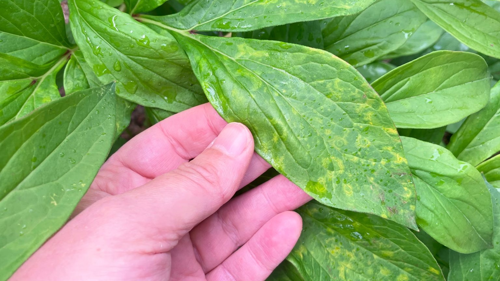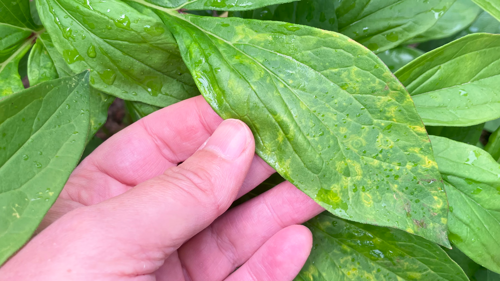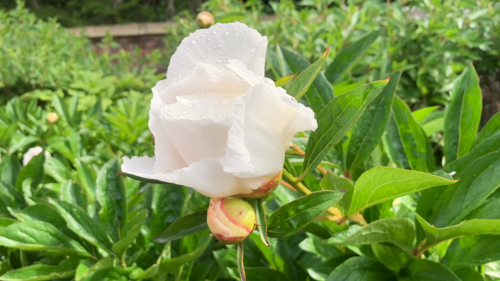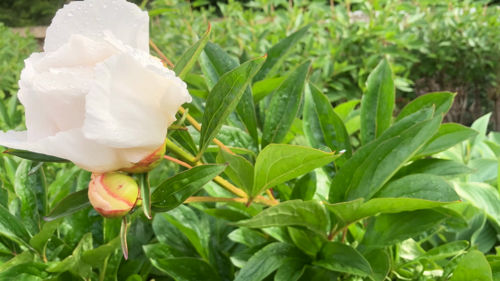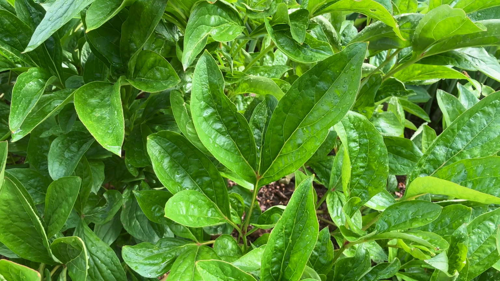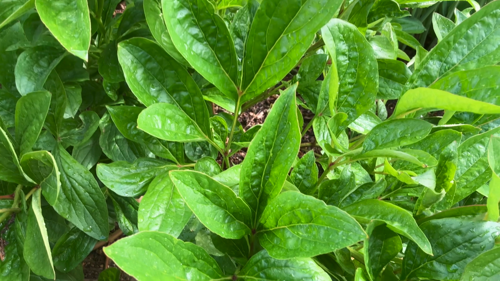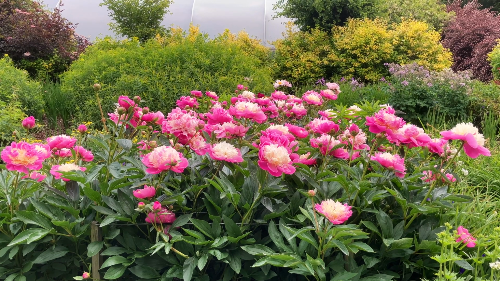Peony virus symptoms can come and go. Symptoms may only appear on some areas of the peony, and sometimes the virus infection does not cause any symptoms. But even without visible signs, these virus-infected plants can still spread the virus to other plants in your garden. Yes, peony viruses can infect other plants, not just peonies.